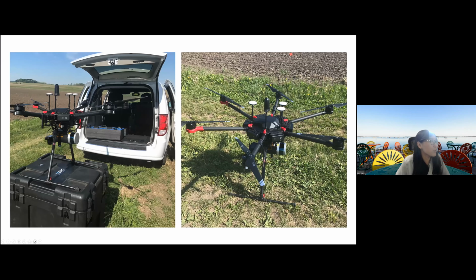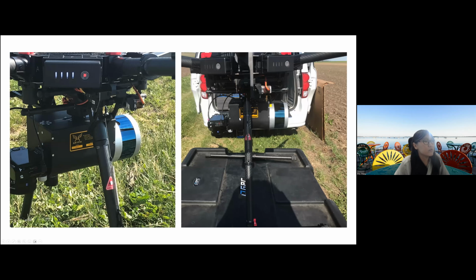And I would like to show the equipment platform we used. This is the M600 drone, and as you see here, there are 3 sensors mounted together. This is LiDAR, this is RGB, and the middle one is the hyperspectral, and we protect it using a box because that's the most expensive sensor. And this is a closer look at all 3 of our sensors. They are well integrated altogether on this M600 platform.